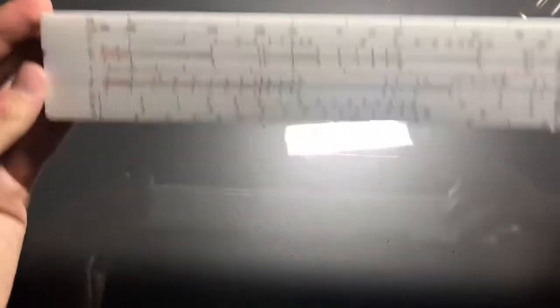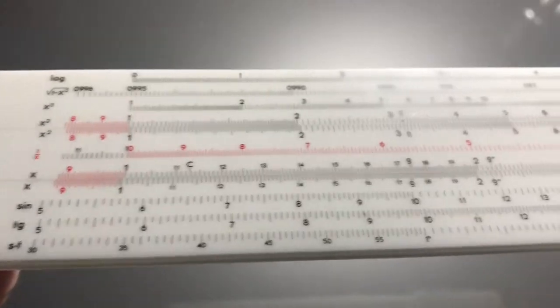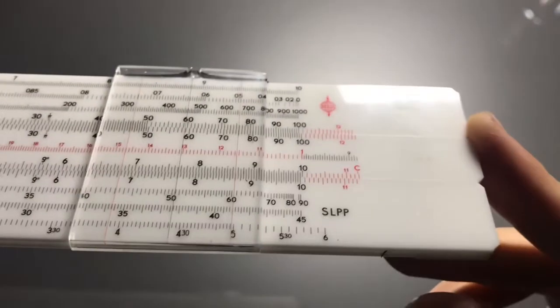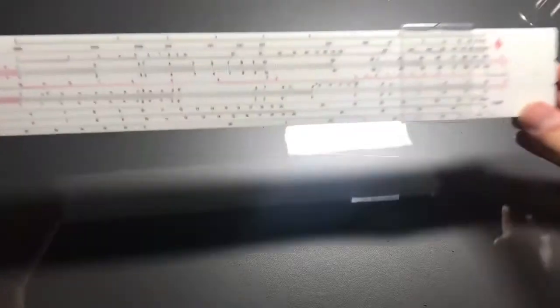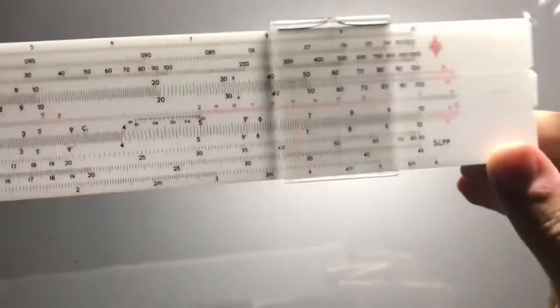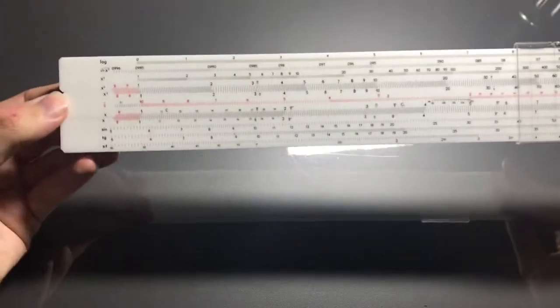On a slide rule, on the other hand, which we'll be comparing today to a calculator, we have some scales that are slightly graduating till the end, as we can see, and it consists of 3 parts.